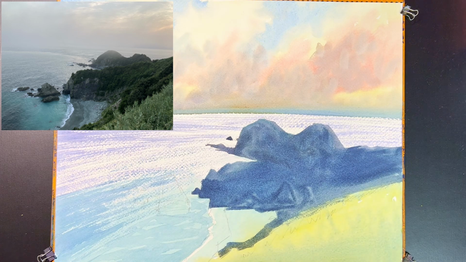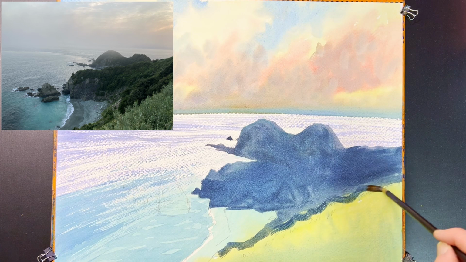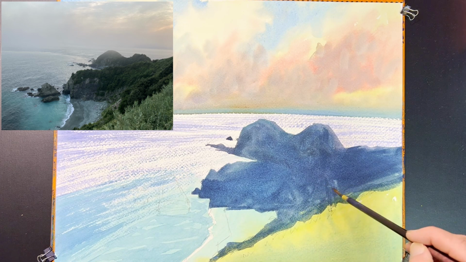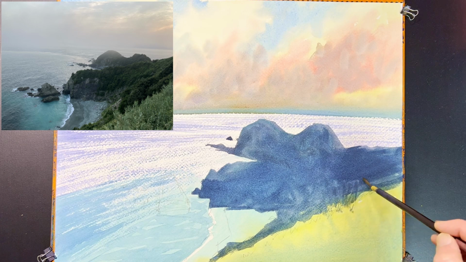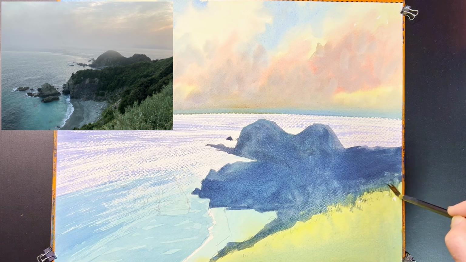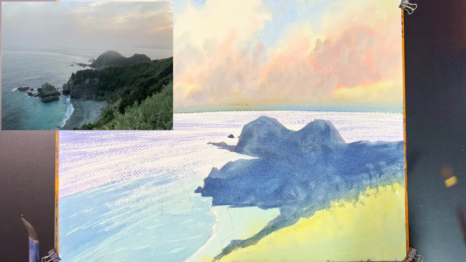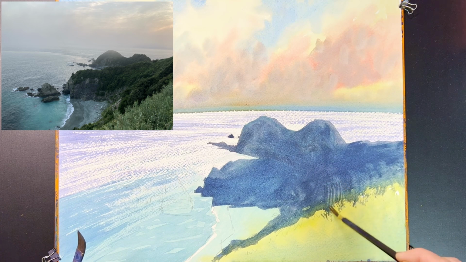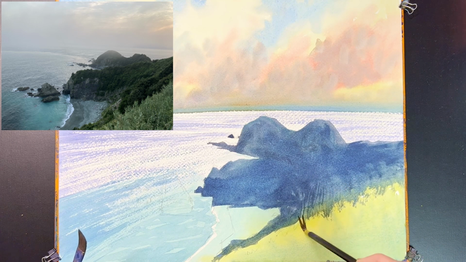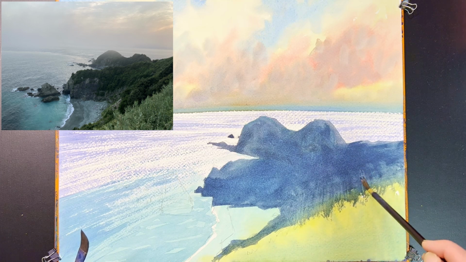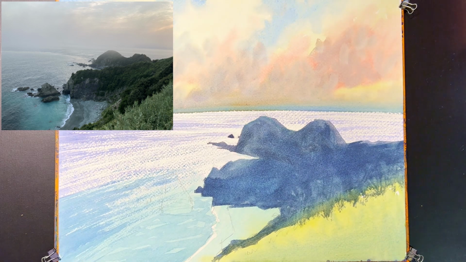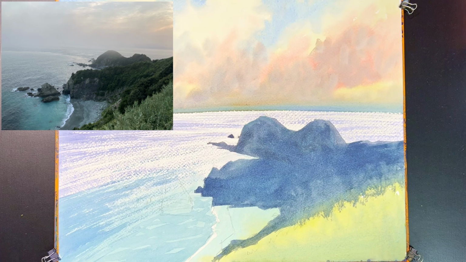Okay, we're getting up to this edge now. Creating an interesting edge here is very important.